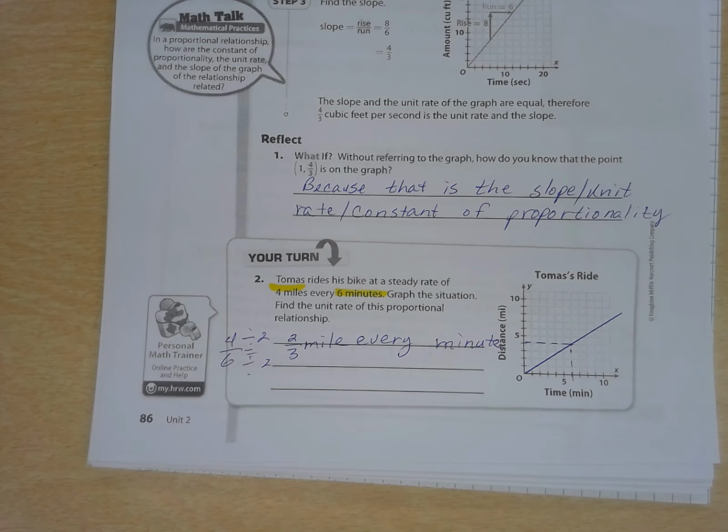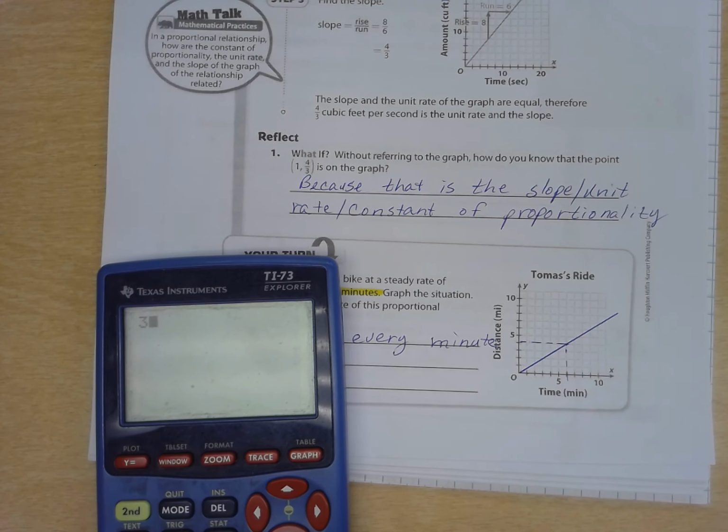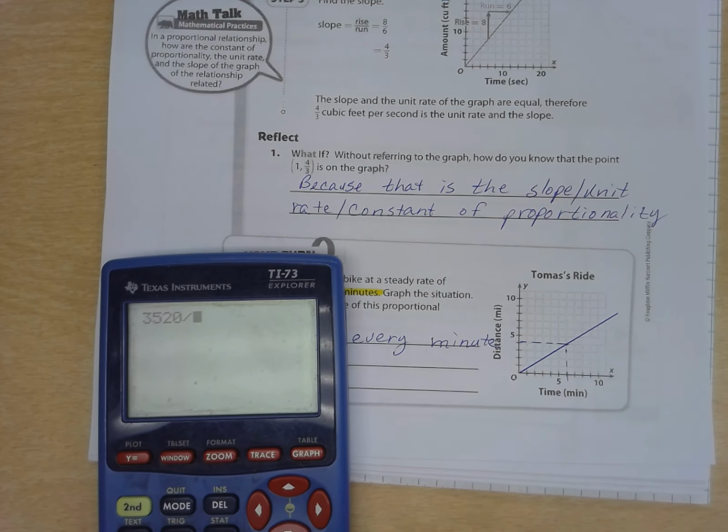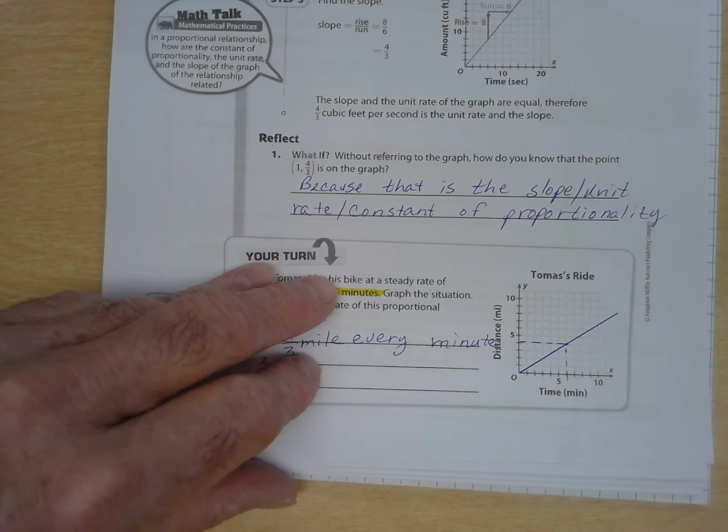They didn't ask that, did they? Let's see. 3,520 per minute. About 58 and 2/3 feet every second. That's a lot more than you asked for.